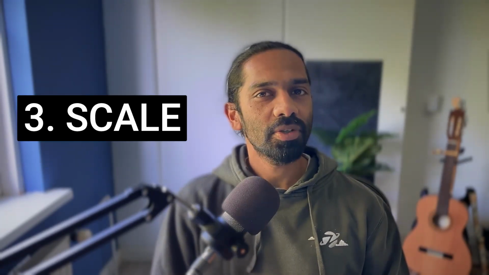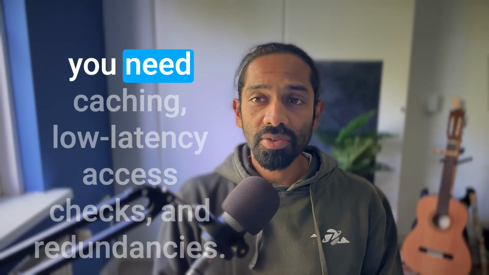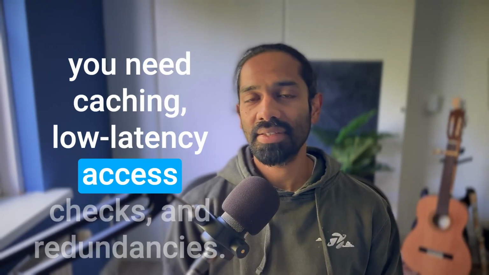And also, let's be real, authorization research has been going on as long as database research. And you really wouldn't build your own database, would you? Please say no. We also need to talk about performance and scale because authorization has to be fast and always available as it's on the critical path. For this, you need caching, low latency access checks, and redundancies. Now, none of this is a simple weekend project. This is all infra-level code that has to be bought in by your organization.